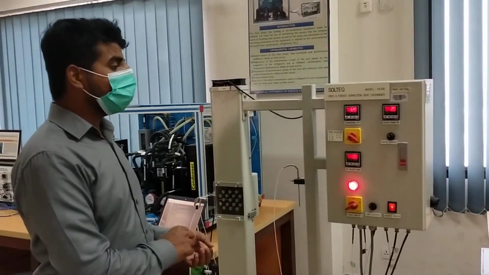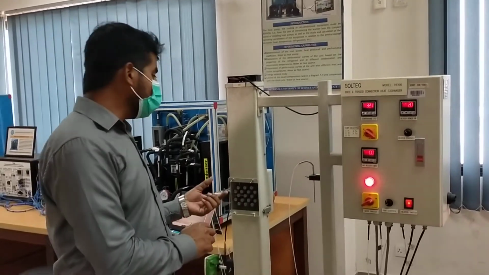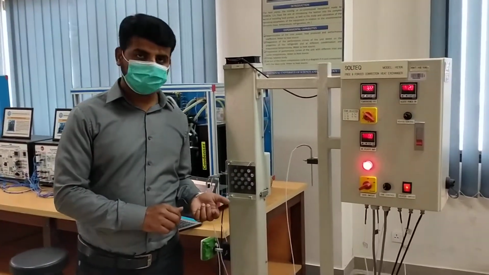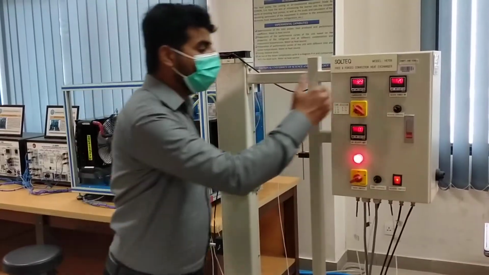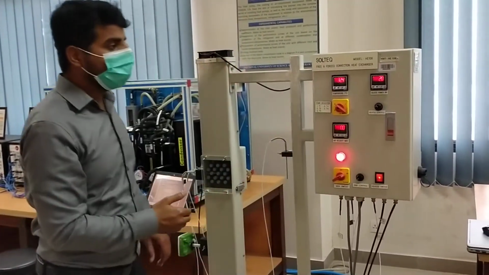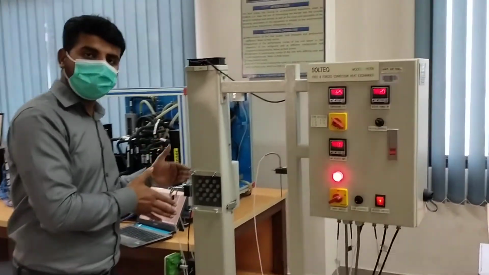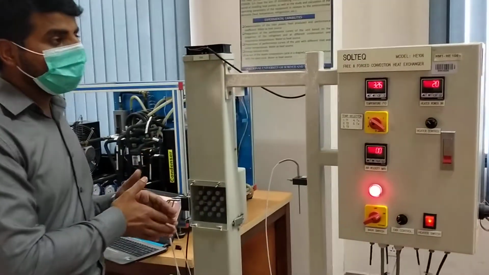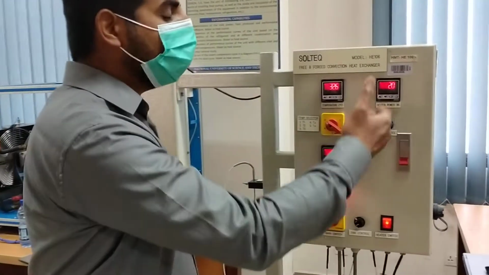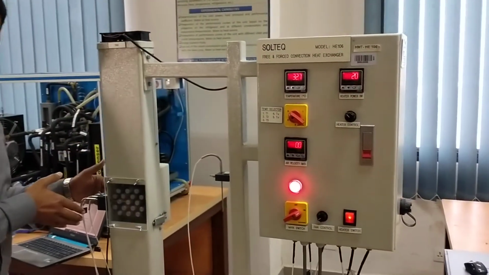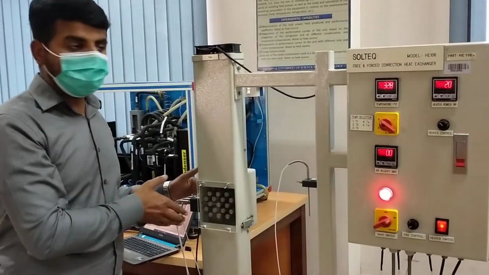In the first part, I'll measure the temperature of the base plate in the free convection mode. So it's 20 watt and 32.3. I'll wait until the temperature of the base plate gets stable. So that will be my first reading, and I'll again set it at 30 watt, and measure the temperature of the base plate.